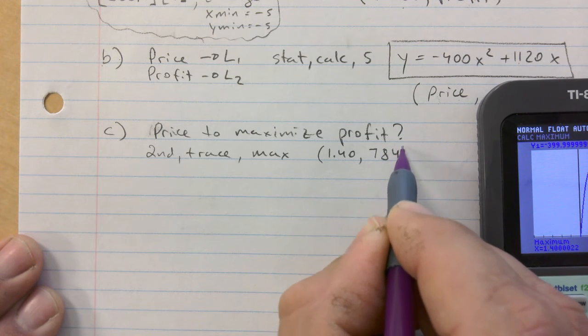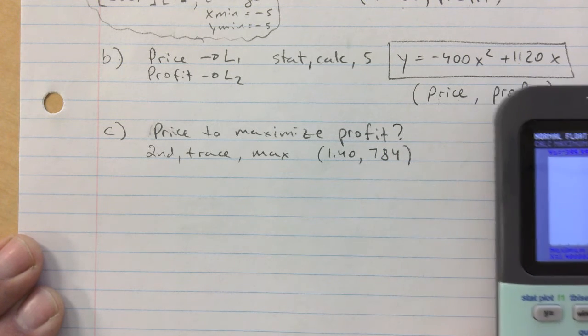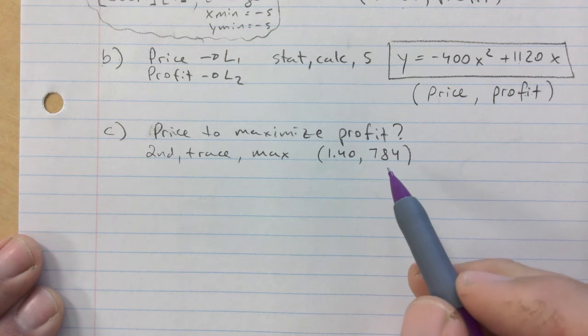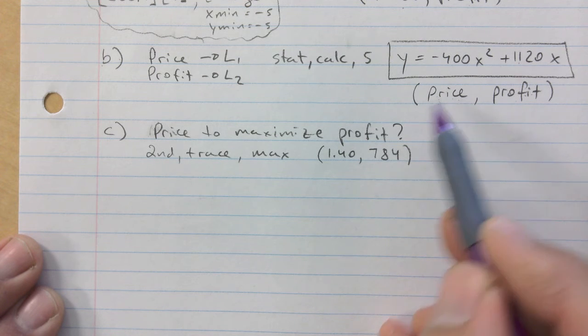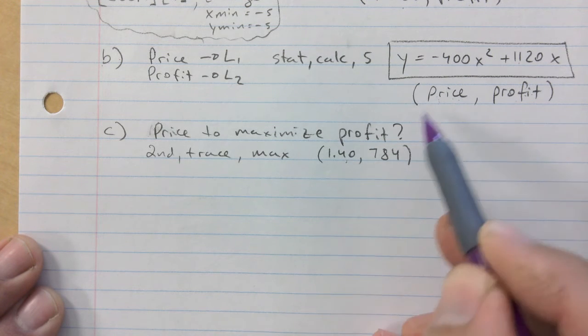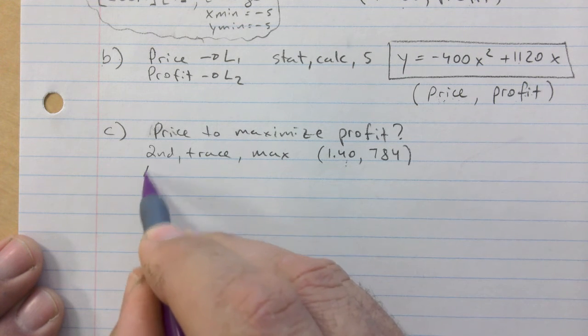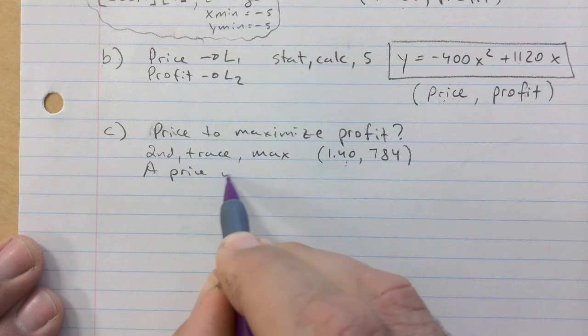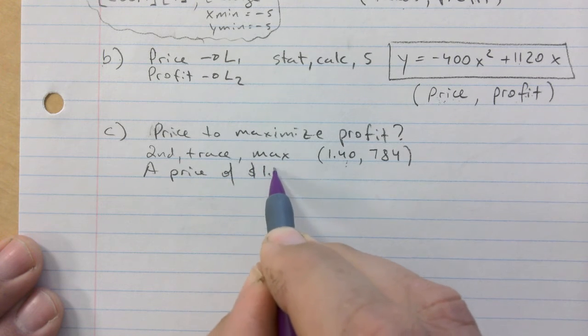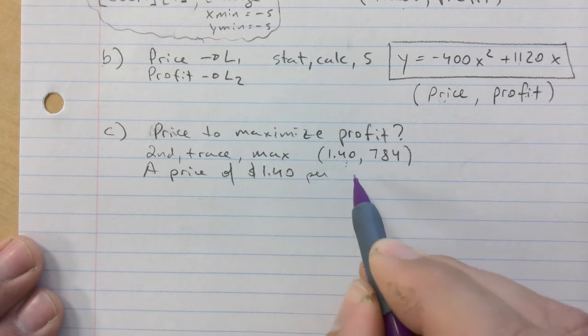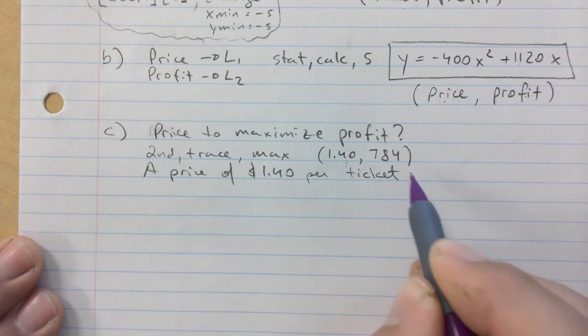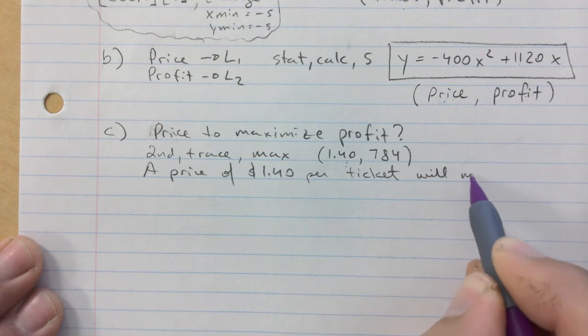Knowing that the first value is the X value, right? And that corresponds to price. So a price of $1.40 per ticket will maximize the profit.